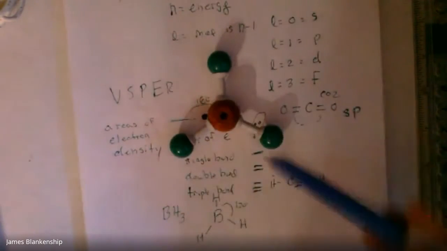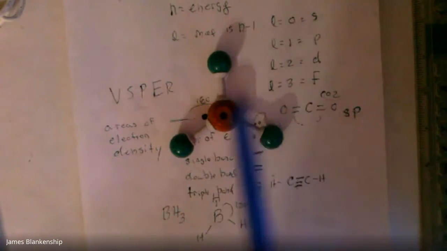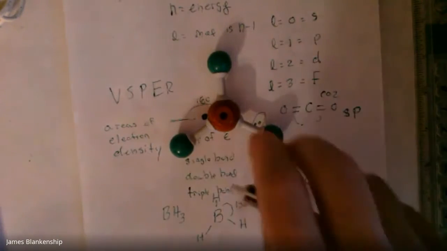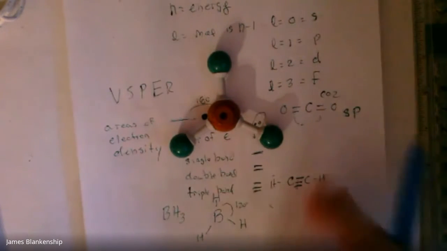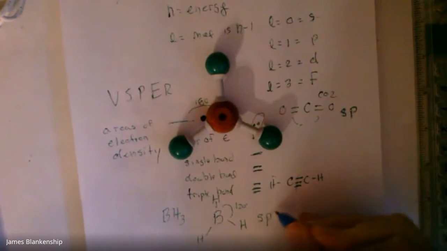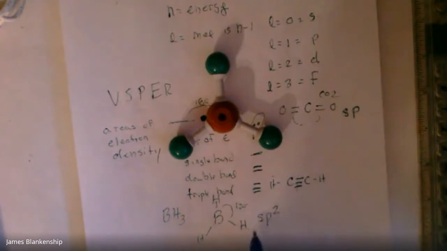And drawing it, they don't look a whole lot different on paper when you have two or three. Because this is three, we would say this would be sp2. So one s and two p's, three areas.